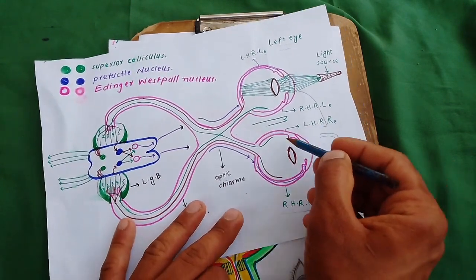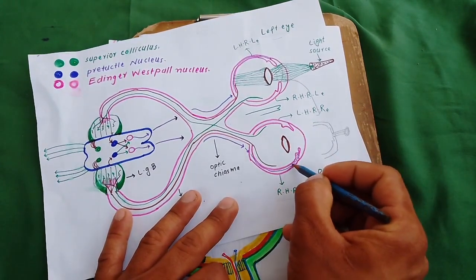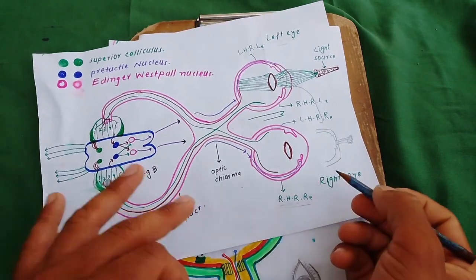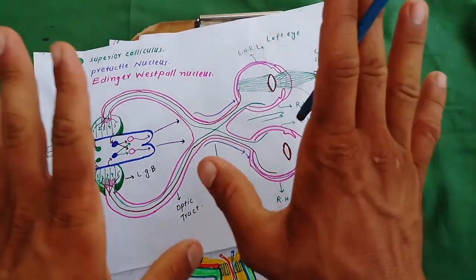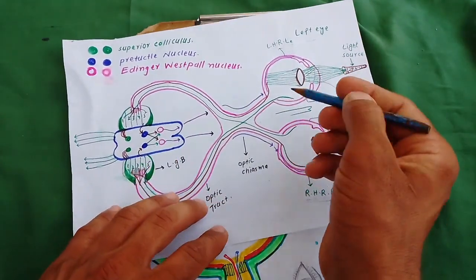Of the right eye, left side, sorry, this is the left hemi retina of the right eye, and this part, this retina, is the right hemi retina of the right eye. Here I do not explain the visual pathway in big detail, but just give a little bit of an idea.